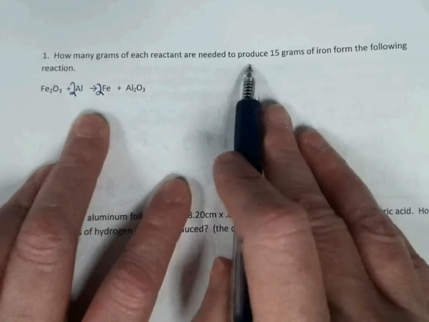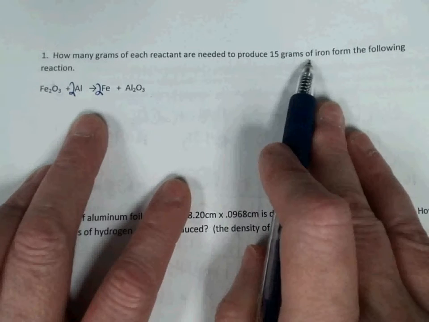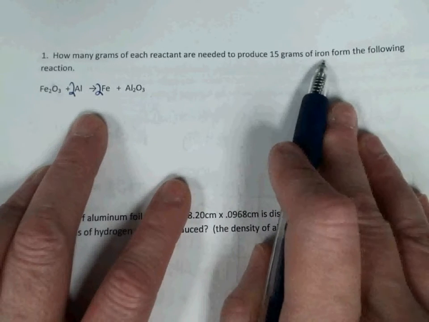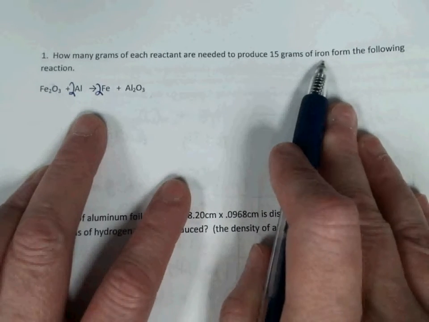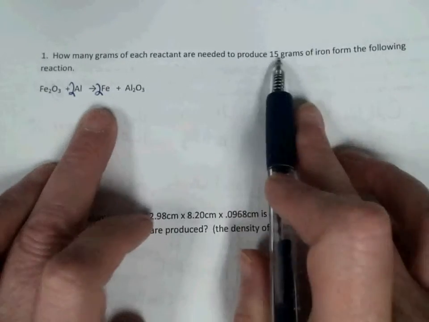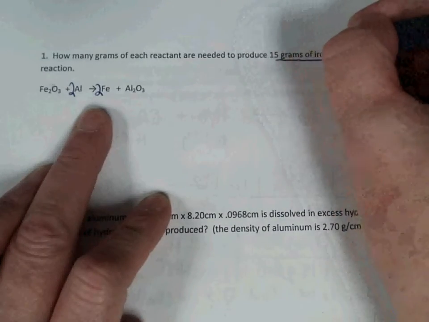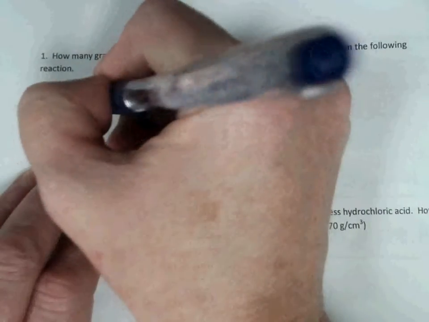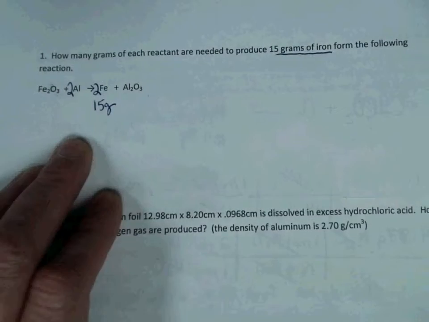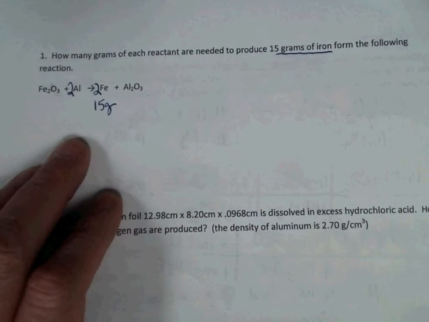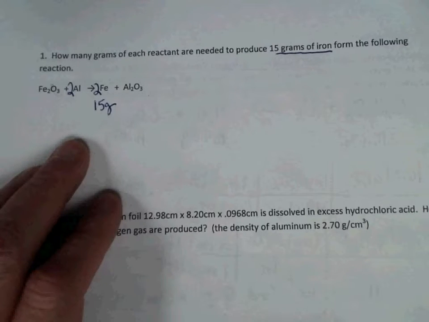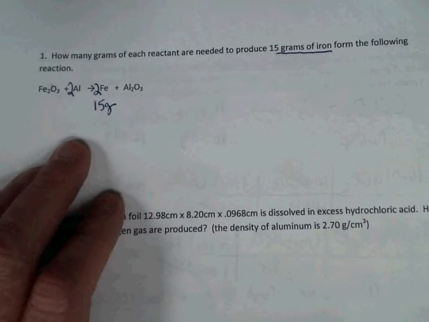All right. This says, how many grams of each reactant are needed to produce 15 grams of iron from the following reaction? So the only product I'm looking at here is 15 grams of iron, right? So I want to know, I know 15 grams. And remember how we did this last year. We always wrote up underneath it what's given in the problem, because that helps you keep everything straight.